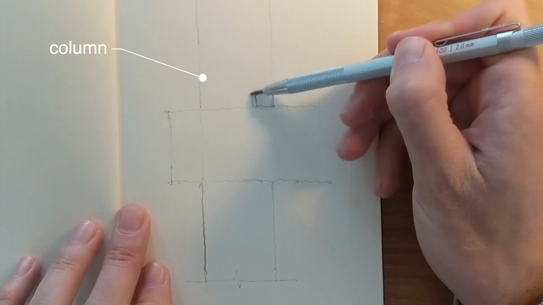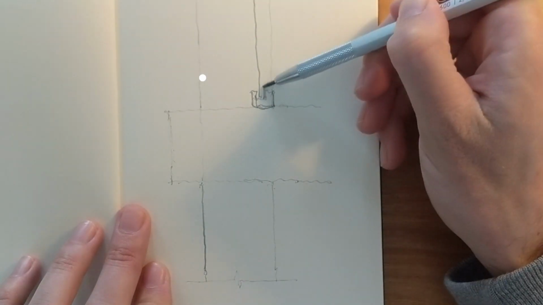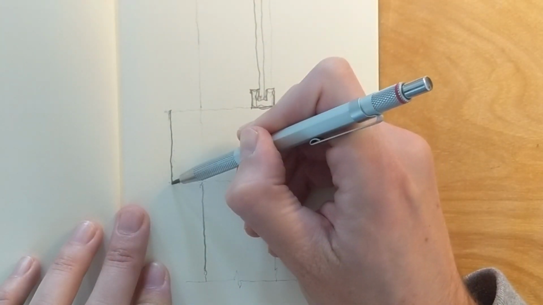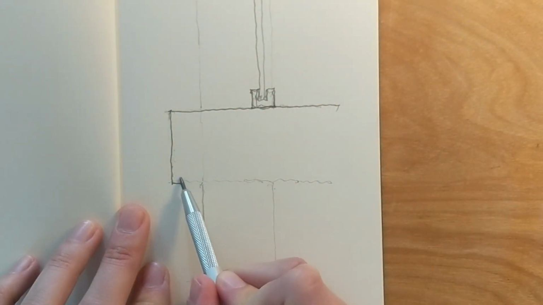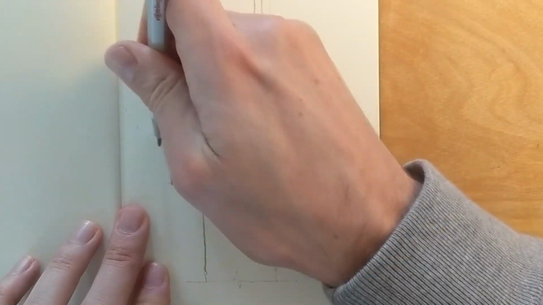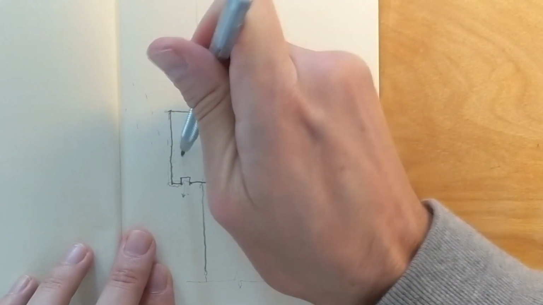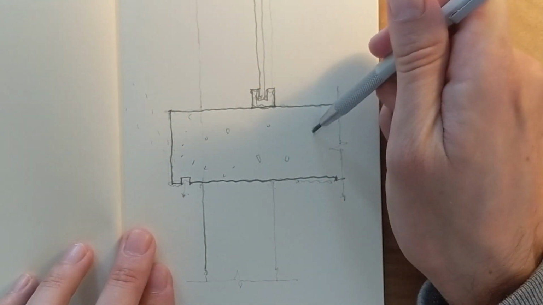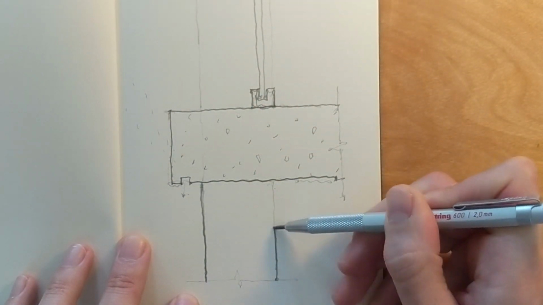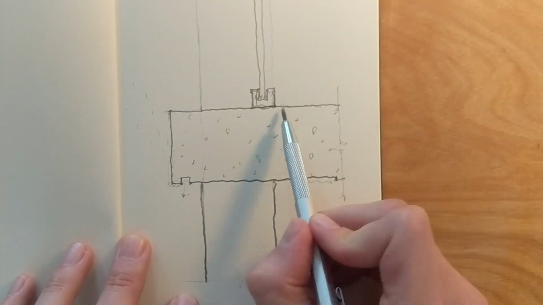I start by showing the profiles of both the floor slab and the columns. I then show a very sketchy door frame. Here I'm wondering if a drip edge would have been added to deal with how water runs off the building. Maybe it's there, maybe it's not. What's important is that we're thinking about it by drawing.